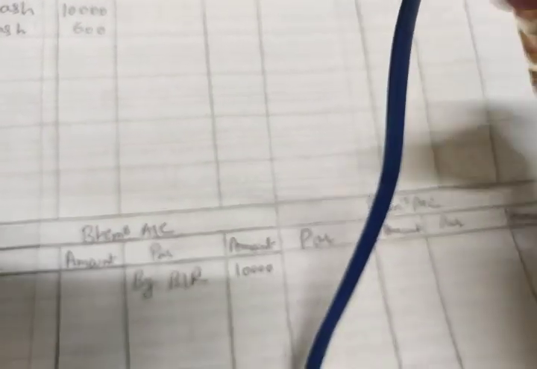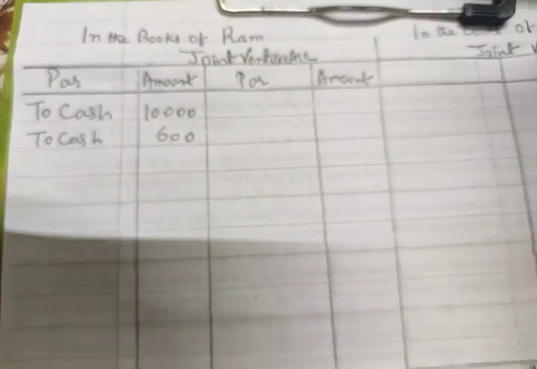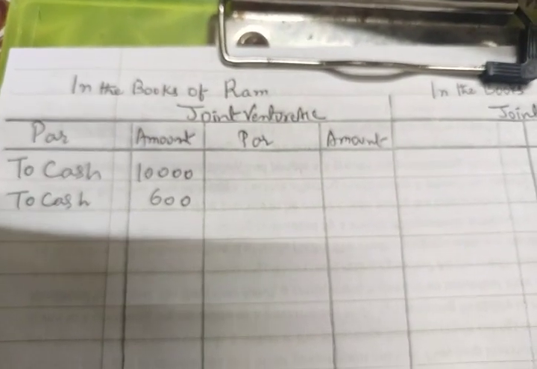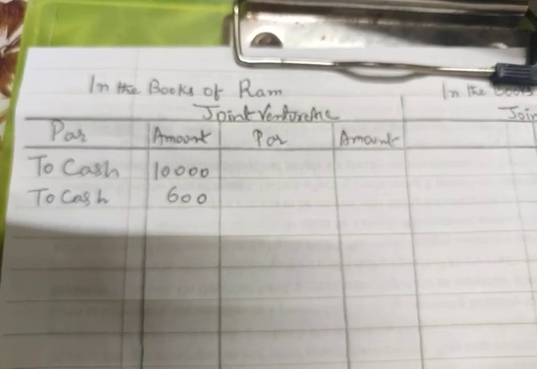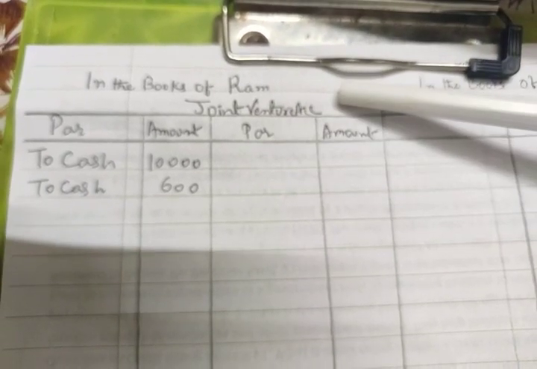Whenever you have in the question that this particular bill got discounted, discount definitely means an expenditure for the co-venturer, and that expense is due to the joint venture.